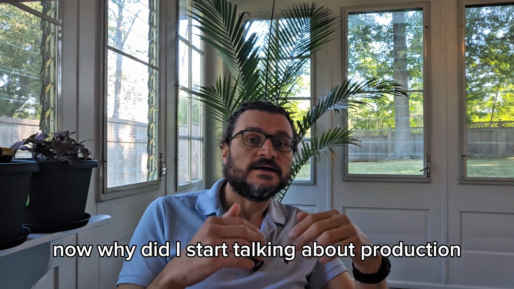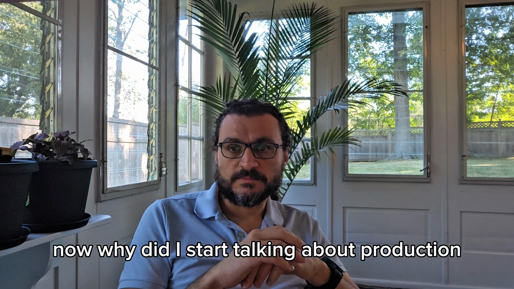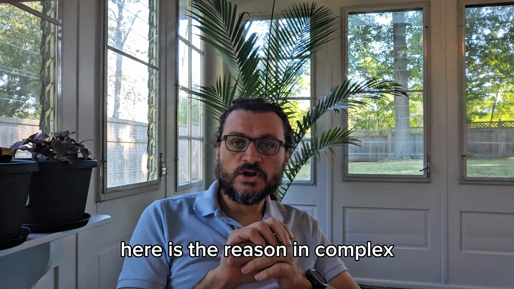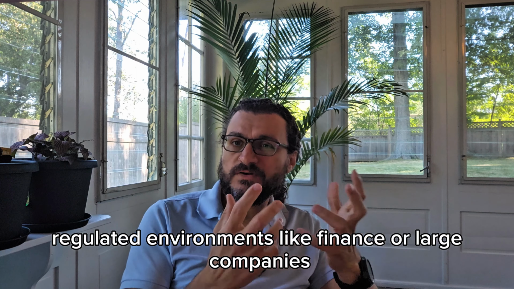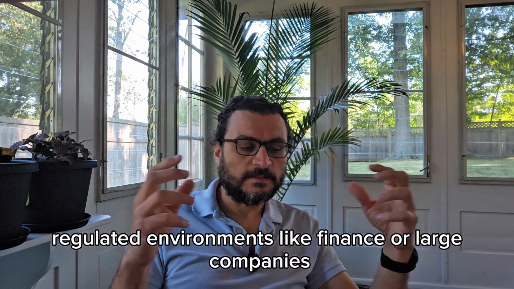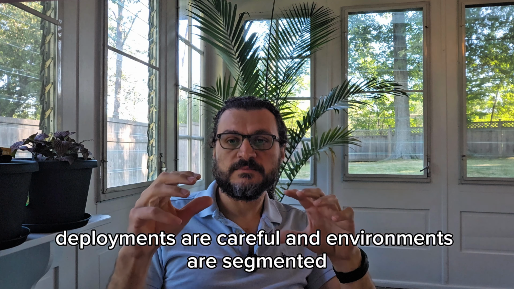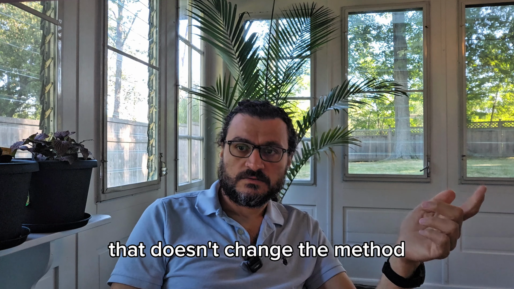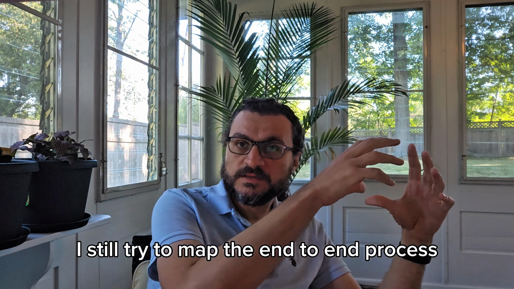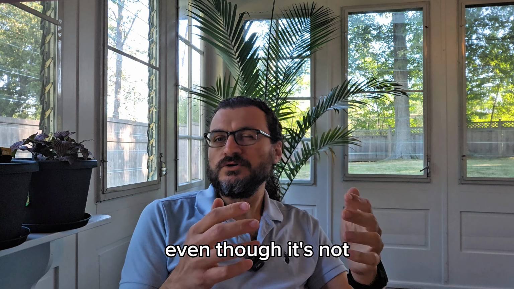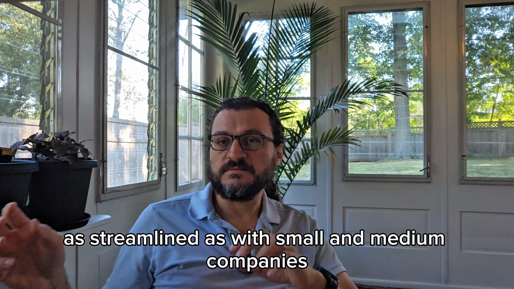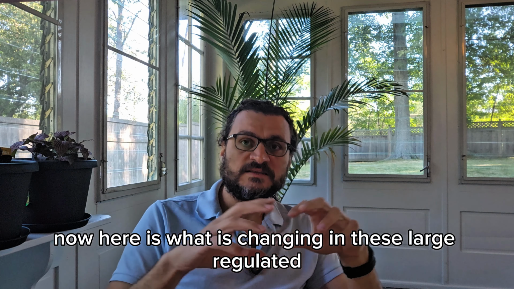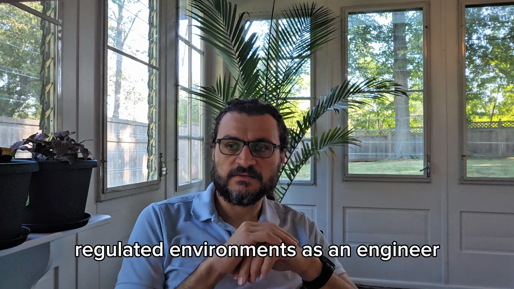Now, why did I start talking about production? Here is the reason. In complex, regulated environments like finance or large companies, deployments are careful and environments are segmented for good reasons. That doesn't change the method. I still try to map the end-to-end process, even though it's not as streamlined as with small and medium companies or startups.